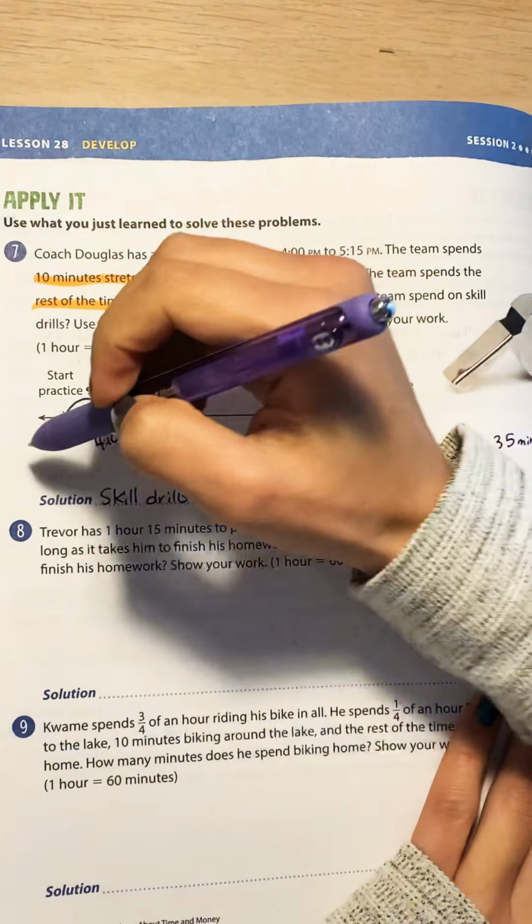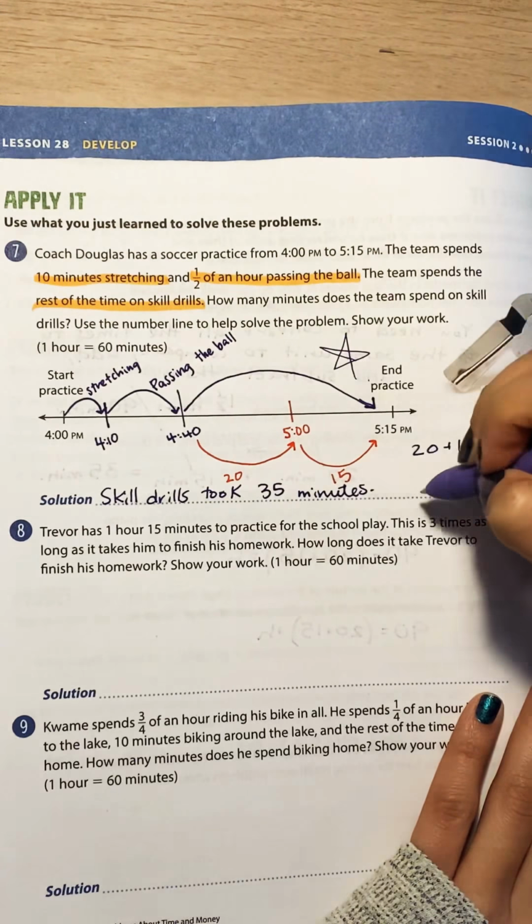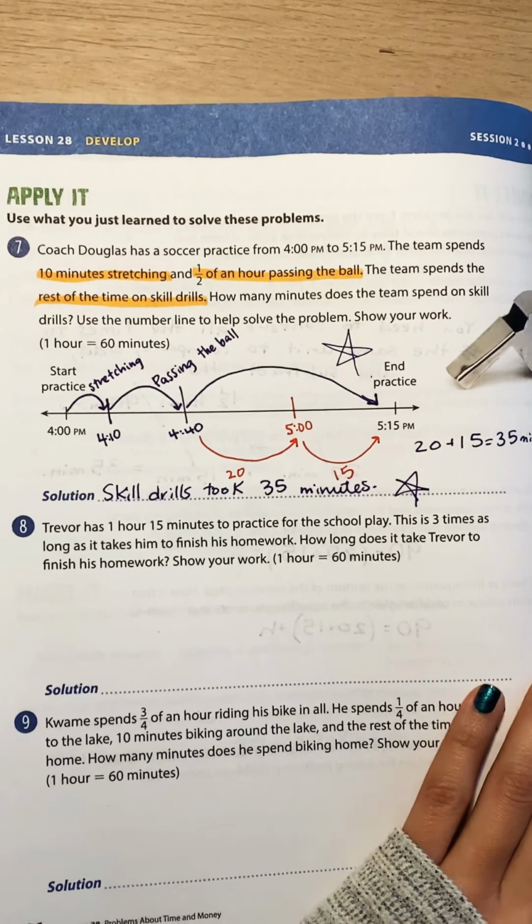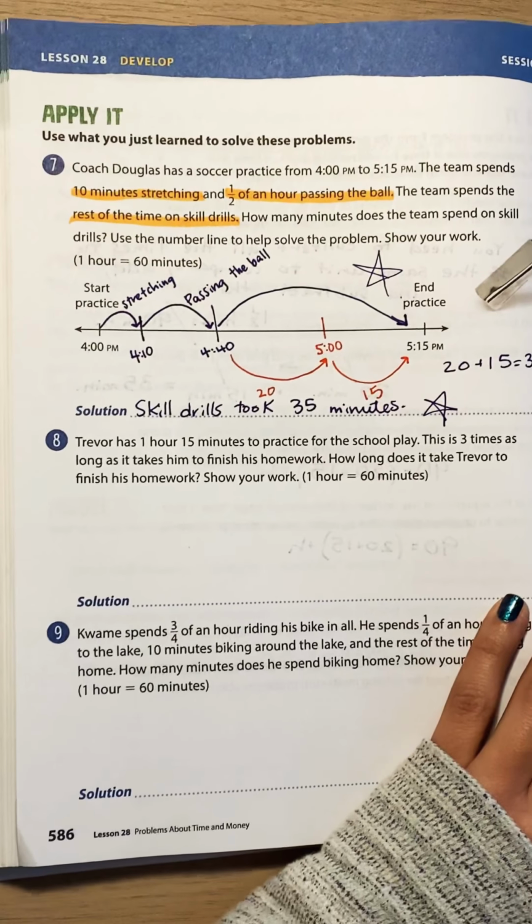Okay, give yourself a star if you showed your work, and a star if you wrote 35 minutes in a sentence.